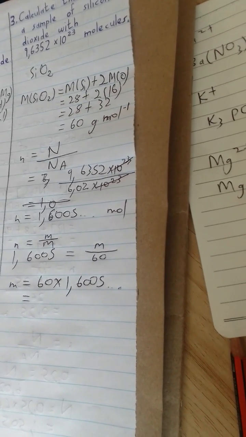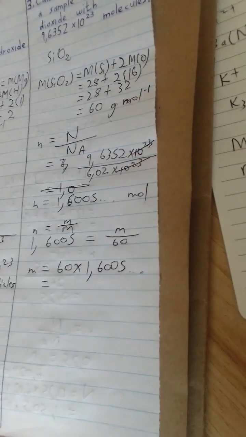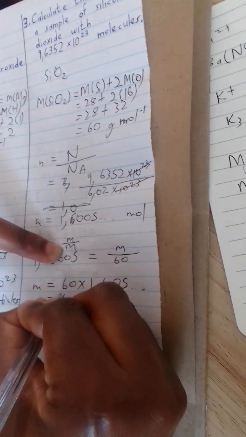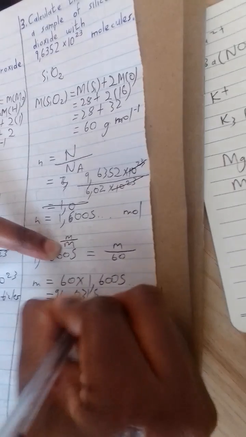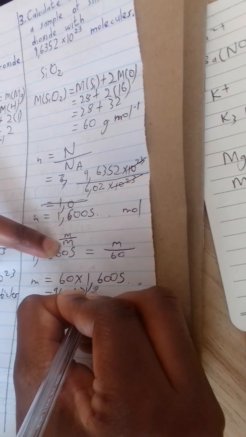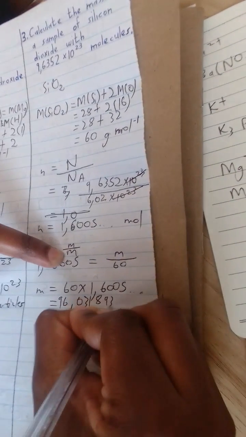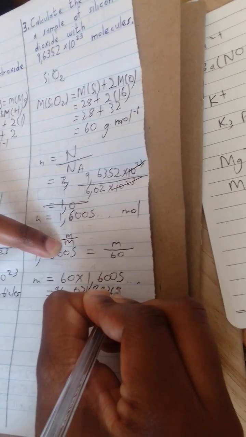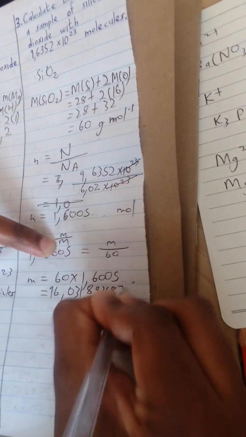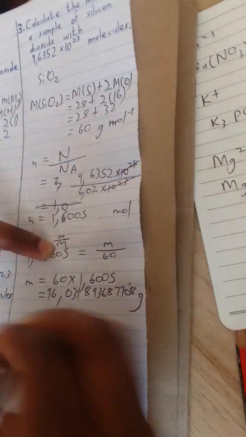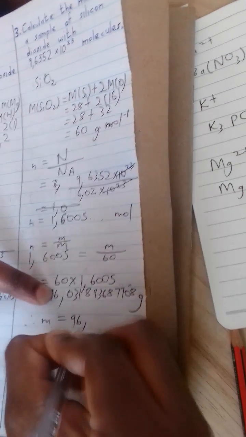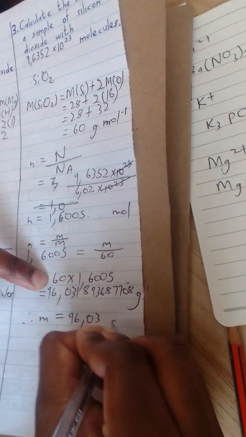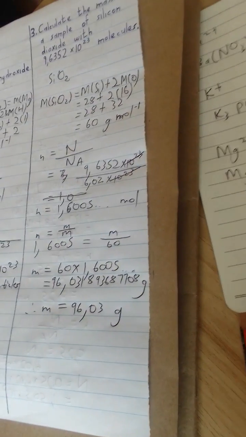I'm getting 96,03 grams. So the mass is 96,03 grams, to 2 decimal places.